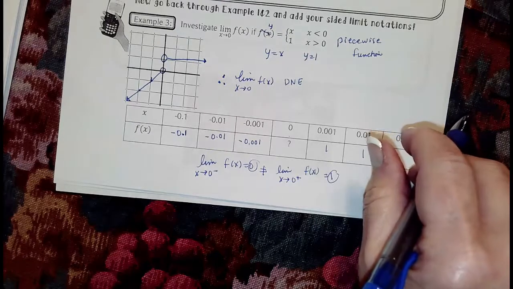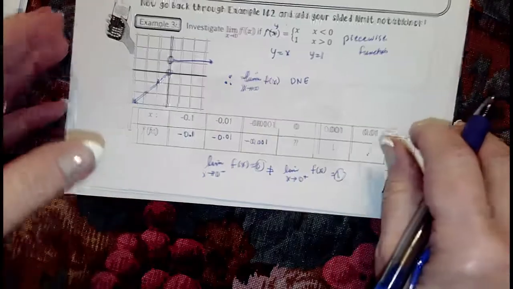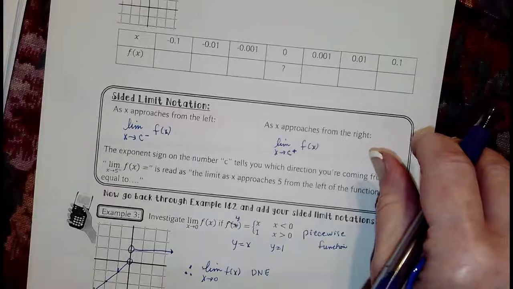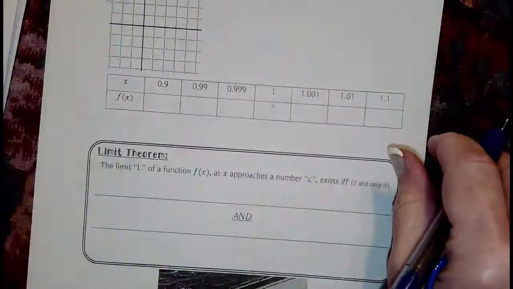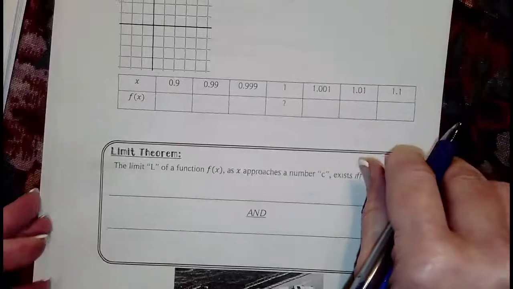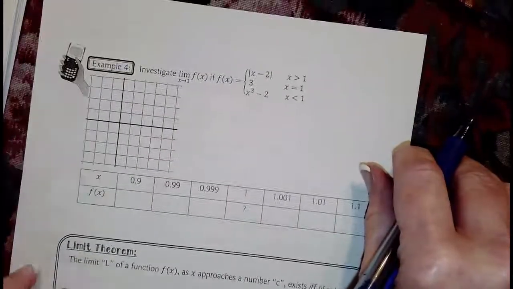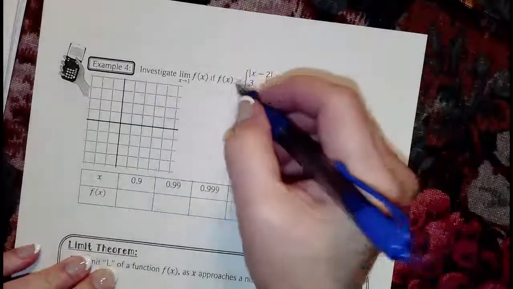Okay, we're going to try another piecewise function. Number 4. Now, on number 4, we have a piecewise function again.